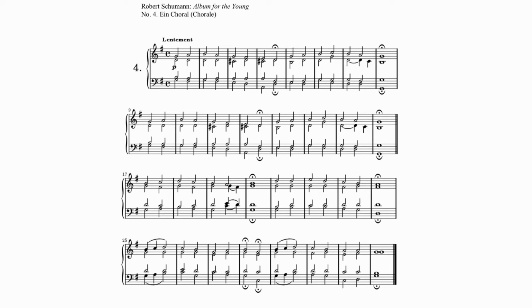Now, when analyzing music, the first thing we need to do is determine the key. And that should be easy enough in this piece. Just look at the key signature, 1 sharp. You know that means the key is either in the key of G major or E minor. And if you look at the first chord and the first melody note, G is the highest and lowest note. And then moving to the very last chord, again, G is the highest and lowest note. So it's pretty clear in this piece it's the key of G major.